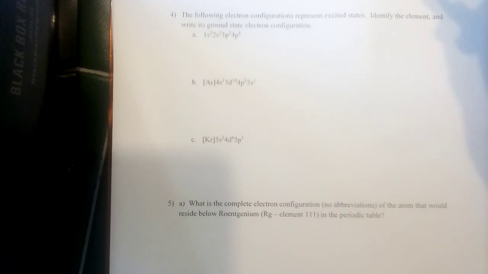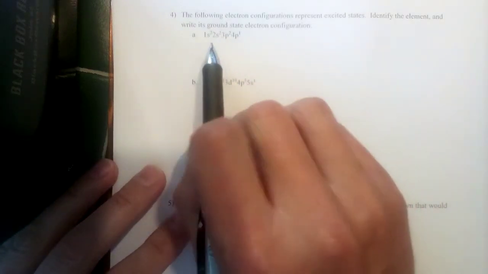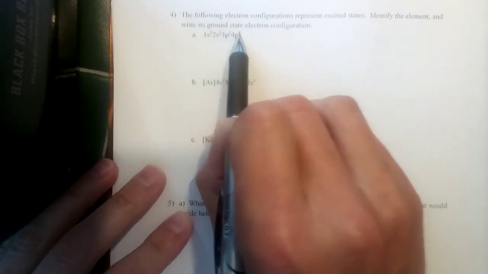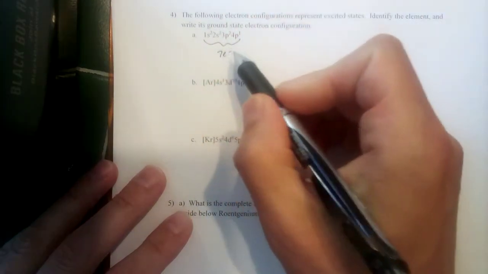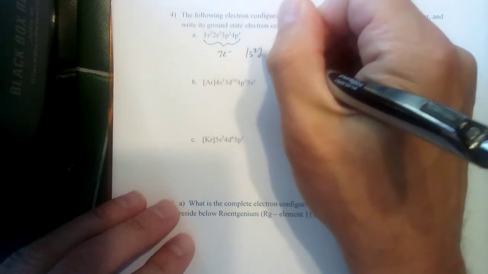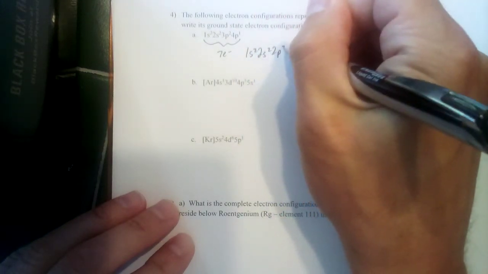So I think the best way to approach this problem is just to figure out how many electrons are present. If these are neutral elements, if we know how many electrons there are, then we can find in the periodic table what element that would be. So looking at the first one, 2, 4, 6, 7 total electrons. Right? And if I just fill 7 electrons into the known order, that would be 1s2, 2s2, 2p3.